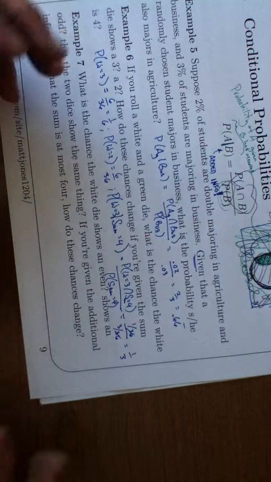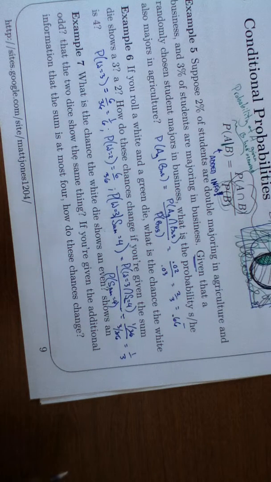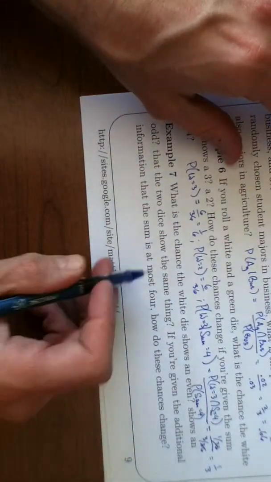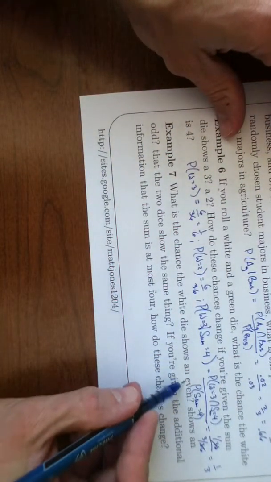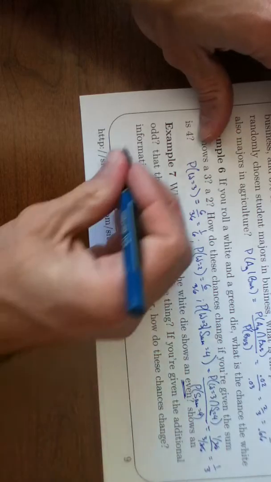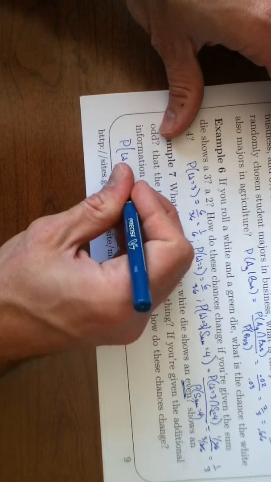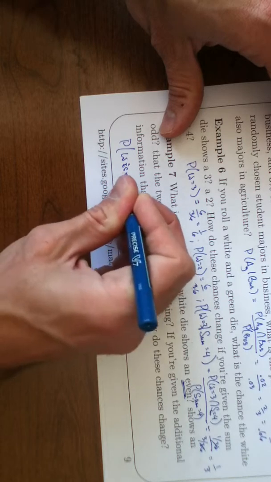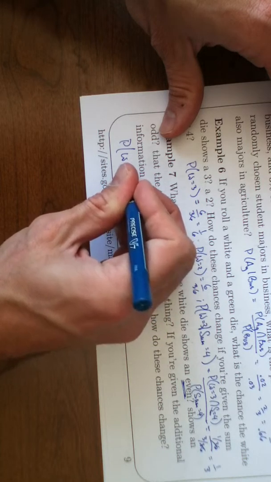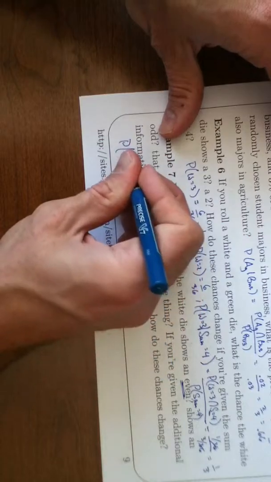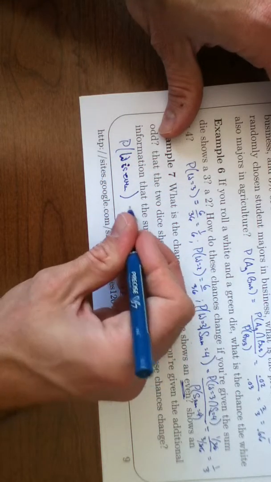Similarly, what's the chance that the white die shows a 2 given that the sum is a 4? I think it works out to be the same. Okay, it's also a 1/3. What about example 7 here? What's the chance that the white die shows an even number? I could write it like that, right? White is even. What's the chance that the white is even?